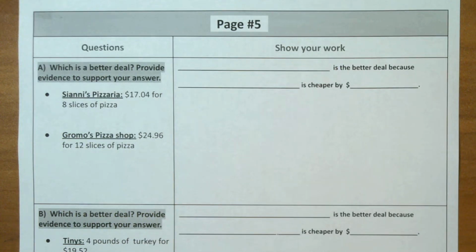All right, on page number 5, I'll work with you on A, and then you'll complete the rest of the page on your own. But before I get started and going over A, I want you to pause the video and try to do A on your own first. Come back to the video once you're done.